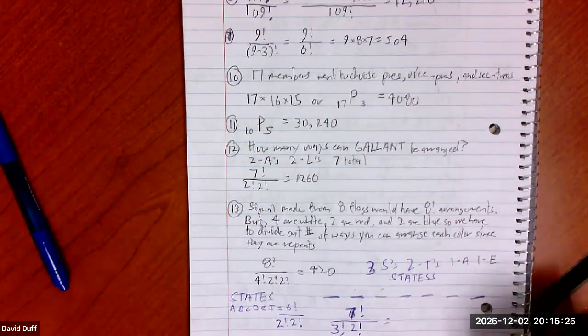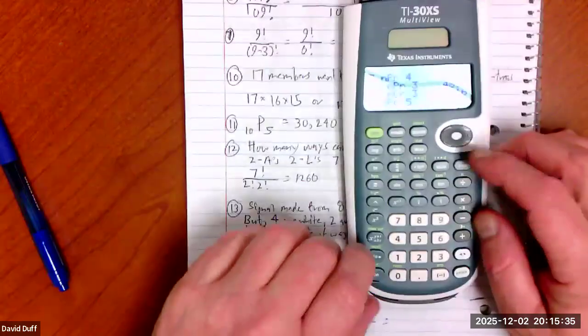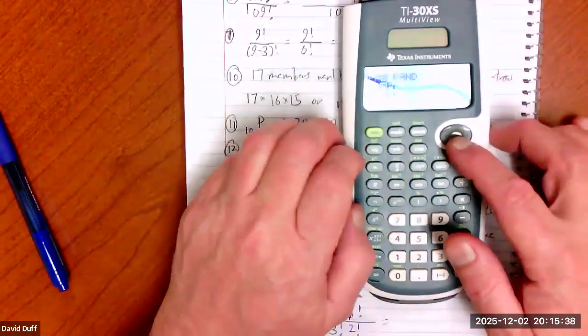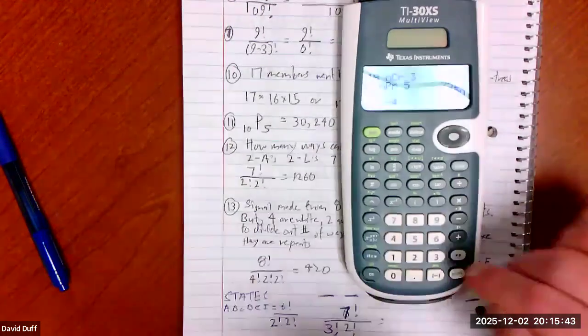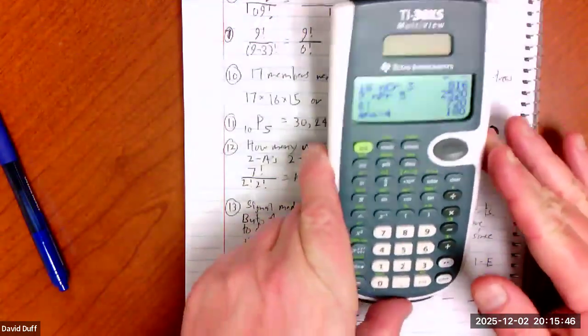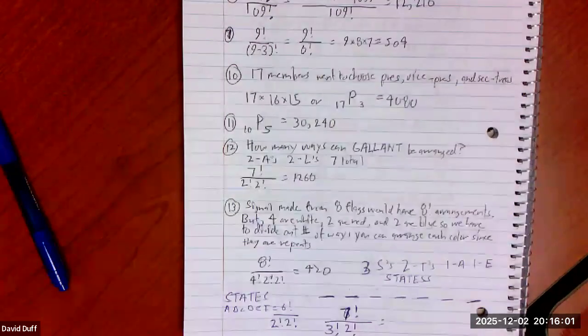So believe it or not, the answer to this would be 6 factorial divided by 2 factorial times 2 factorial, which would be 6 factorial divided by 4. So 6 probability factorial, enter, divided by 4, enter, that's 180. So when you have these repeats, you've got to divide them out, because we're not flipping them around. We're not flipping the 2 S's around. This is a great question.